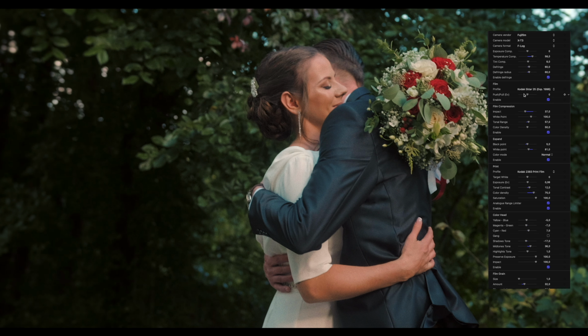Film compression. Adjusting the white point according to the exposure.